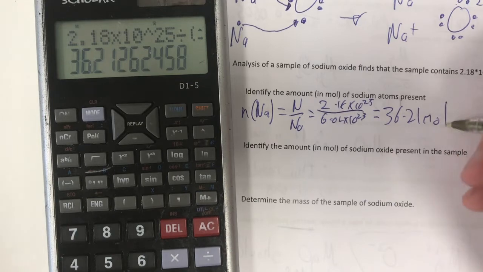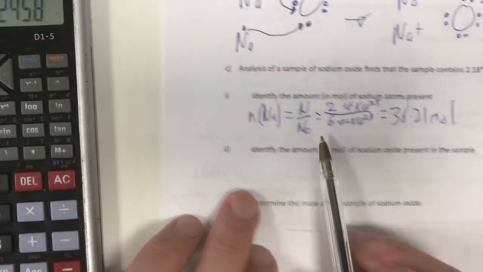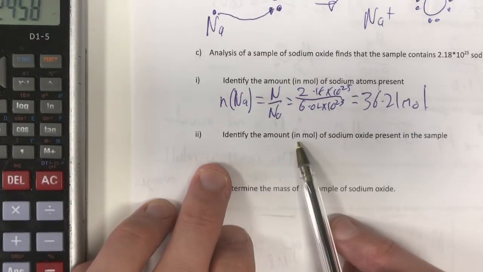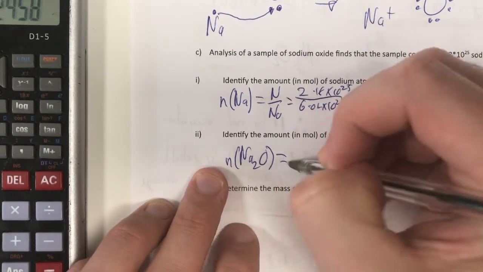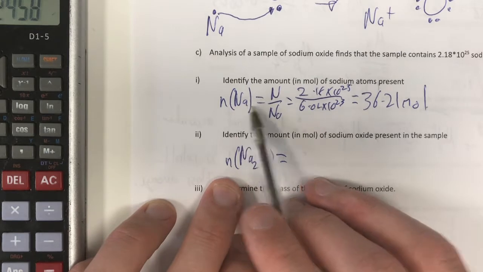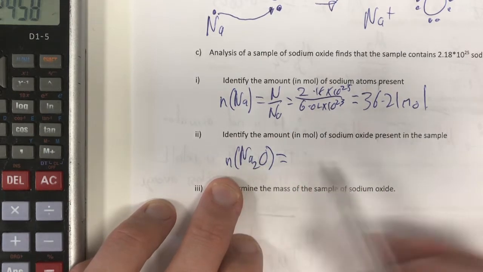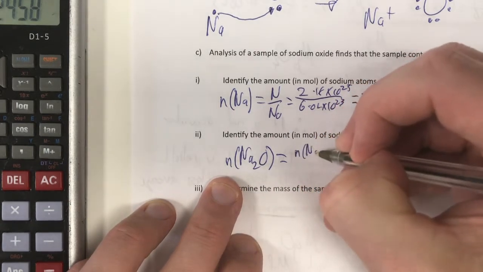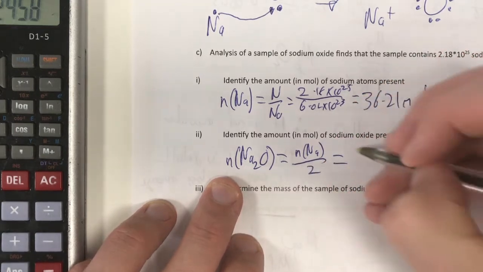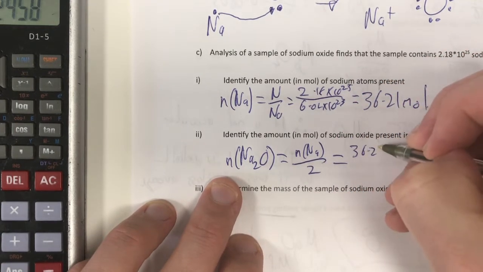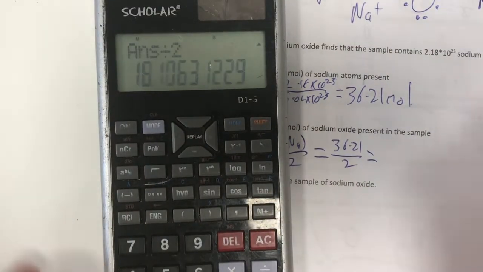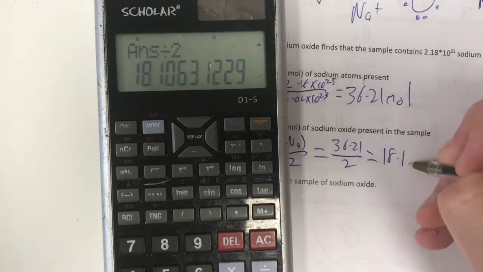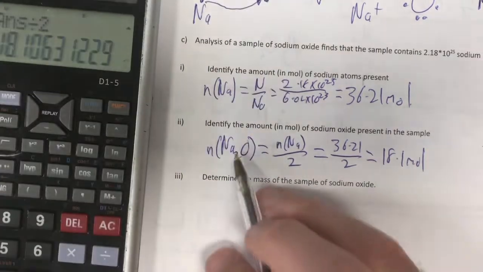That gives me 36.21 moles of sodium. So now I need to identify the amount of sodium oxide present. So number of moles of sodium oxide. Now I need 2 sodiums for every 1 sodium oxide. So it's my number of moles of sodium divided by 2. So 36.21 divided by 2, I get 18.1 mole of sodium oxide.